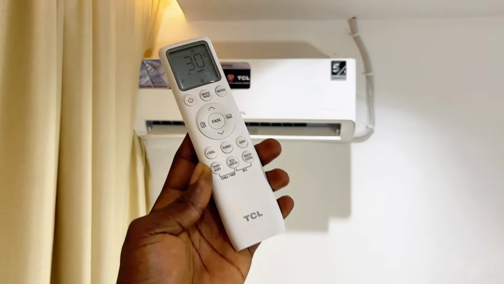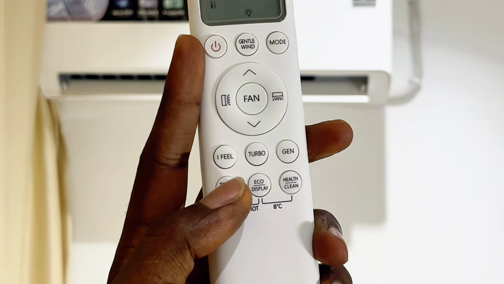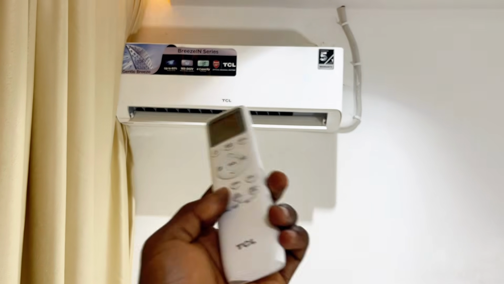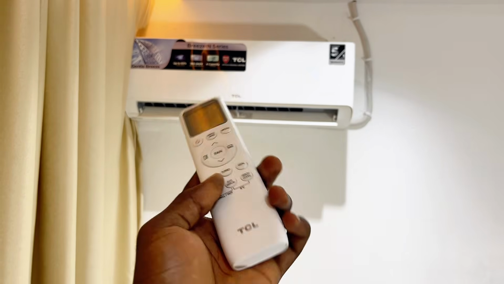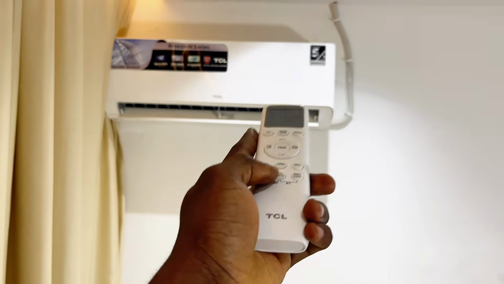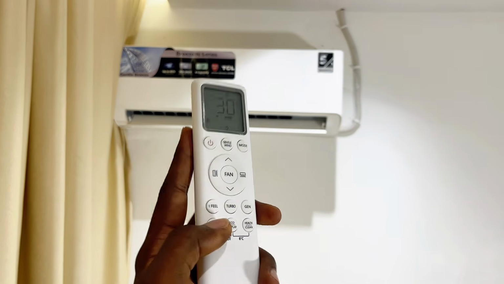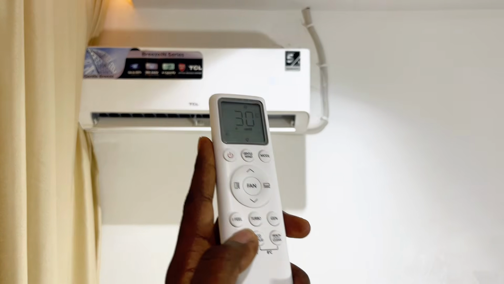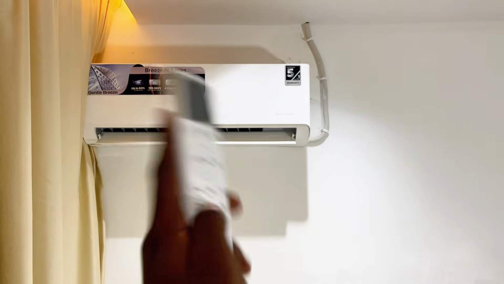The next button we are going to be looking at is the sleep timer button, and with your TCL AC remote control you can actually set a time for the AC to turn off or a time for the AC to turn on. And the way you do this, if the AC is turned on, then the sleep timer is going to work for when the AC is going to turn off, and when the AC is turned off and you tap on the sleep timer, it is going to work for when the AC is going to turn on.